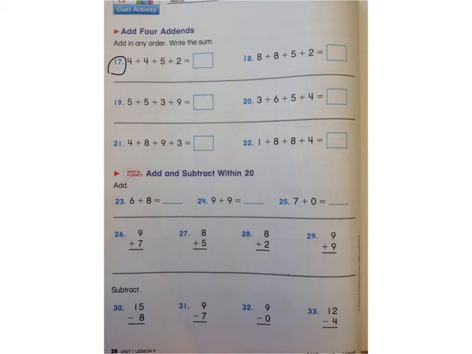So here would be a strategy you might use. You can say, oh, I know this double, 4 plus 4 is 8. Then I have an 8 and I have a 2 over here, which means if I combine my 8 over here with my 2, I can make a 10. And then all I have left to add to that 10 is my leftover 5. So that makes it a lot easier. I know my sum can be 15 that way.